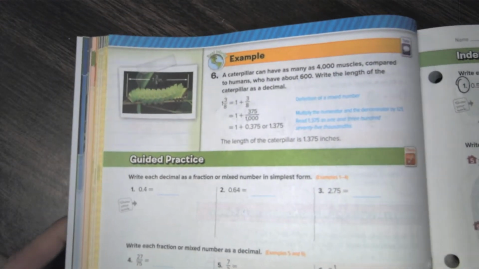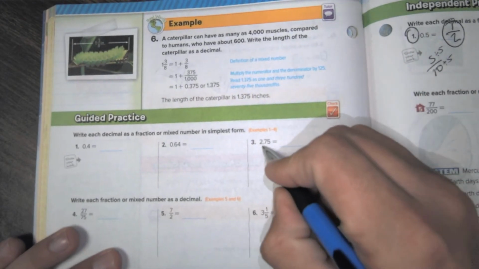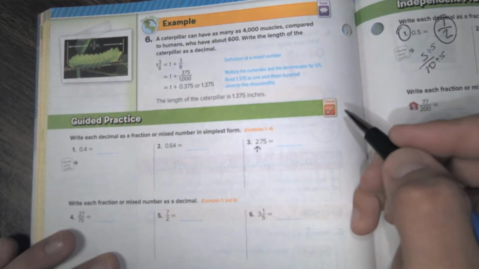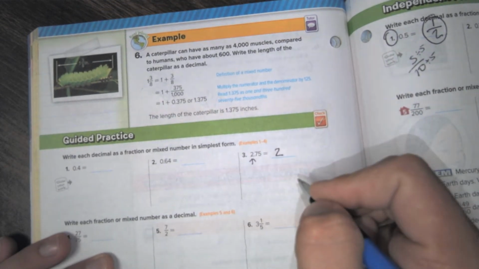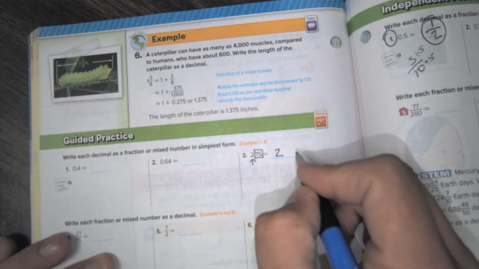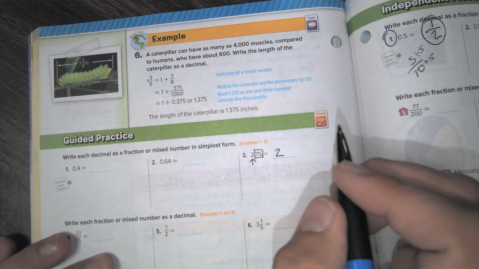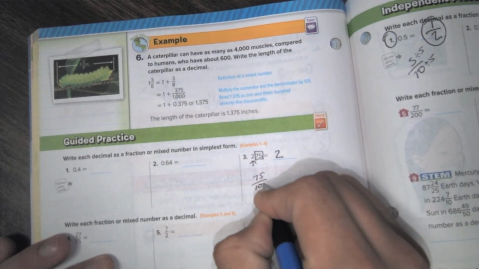So on page 92, we're going to do number 3. Okay, 2 and 75 hundredths. So like I said, this 2 right here is a whole number, so it automatically just goes to your answer. So 2 is our whole number. Now this 0.75, 75 hundredths, it goes into our fraction. So it's going to be 75 over 100.